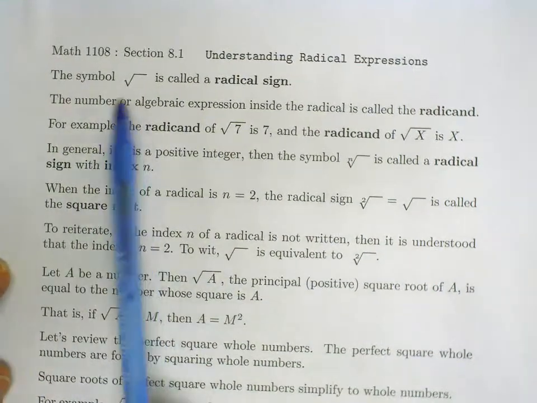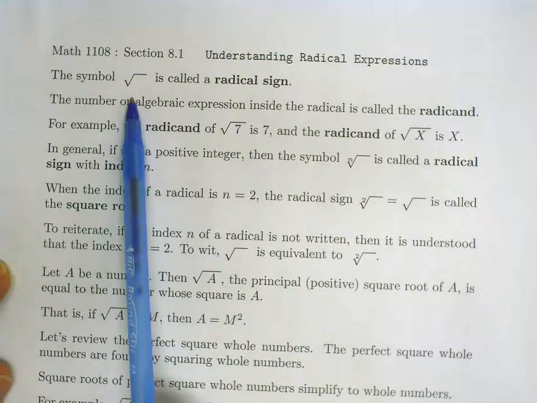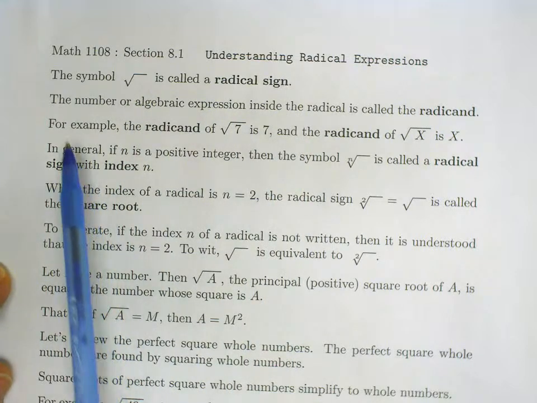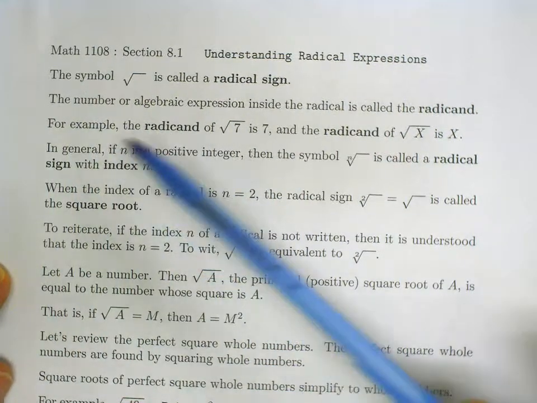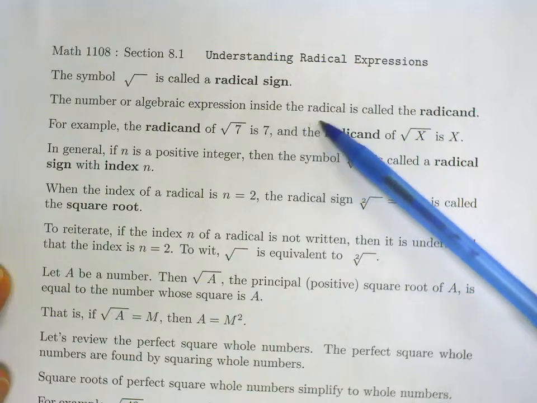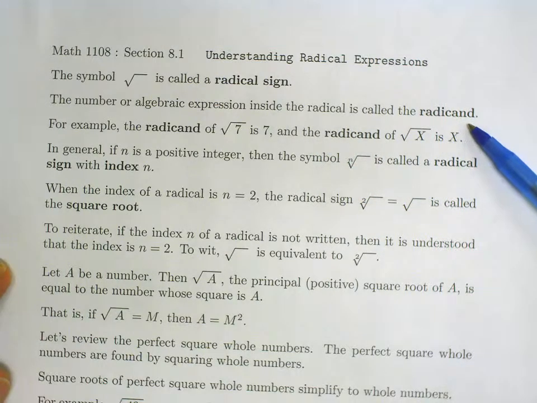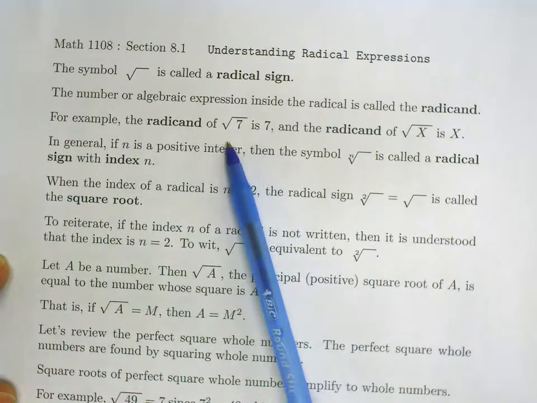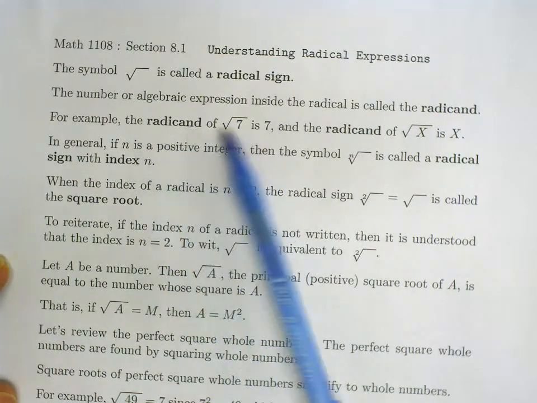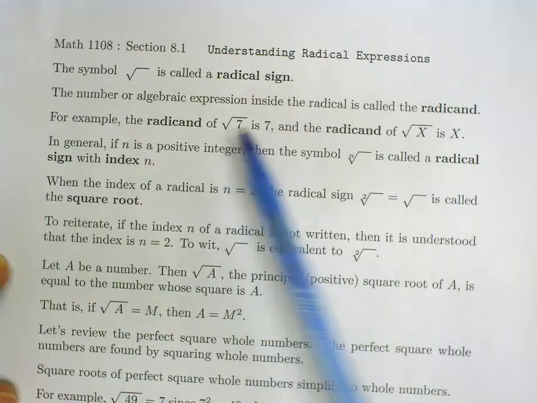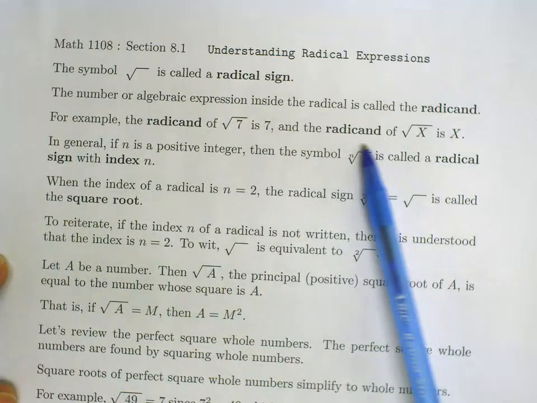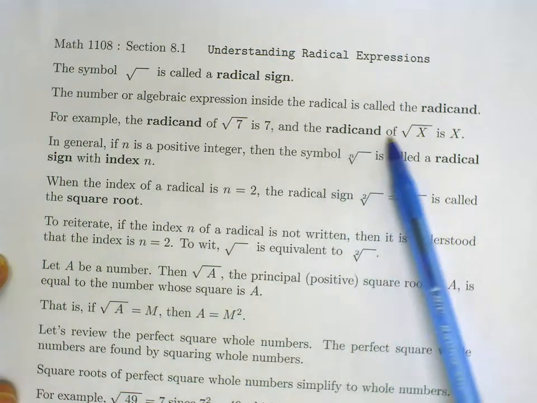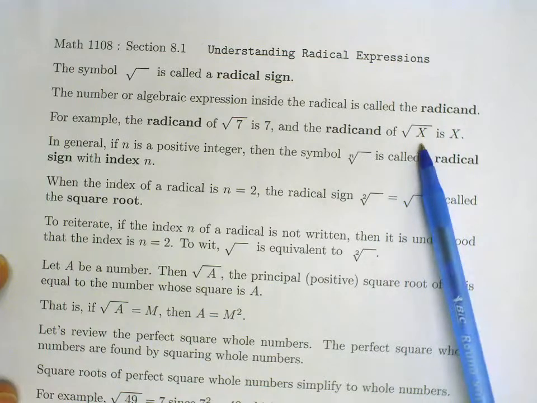As you know, this symbol is called the radical sign. And the number or algebraic expression that's inside the radical is called the radicand. So for example, in this square root of 7, the radicand is 7. That's the number inside. For the square root of x, the radicand is just x.